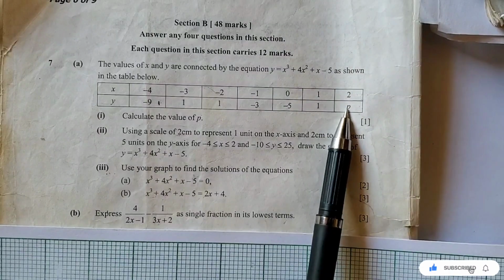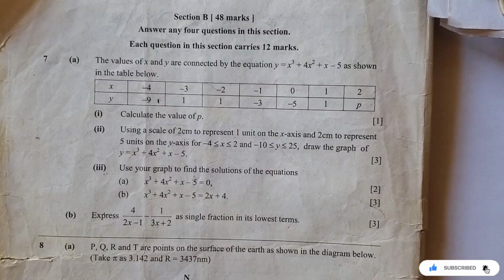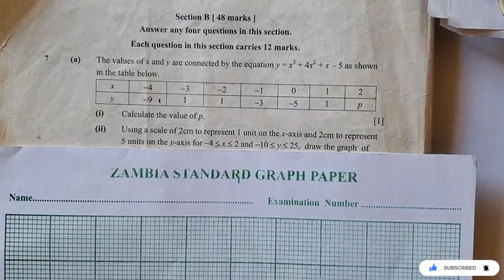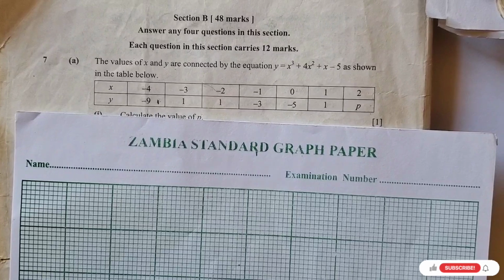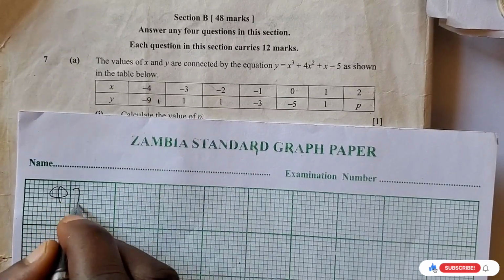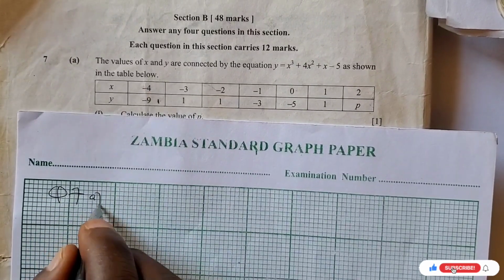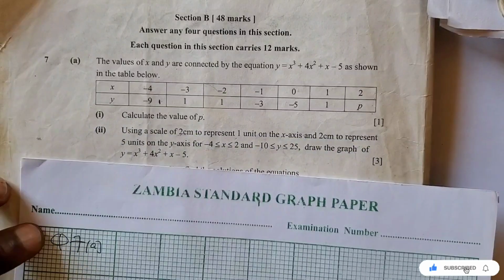The value of p. To find the value of p, we are going to use the equation. Make sure to indicate the question number. This is question 7a, Roman numeral 1, where we are asked to calculate the value of p.